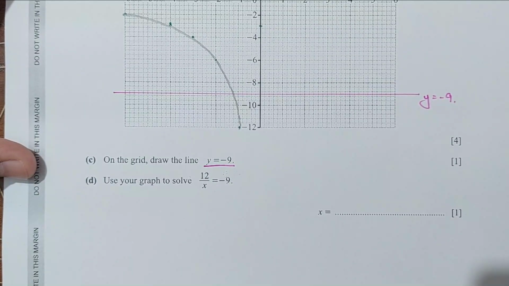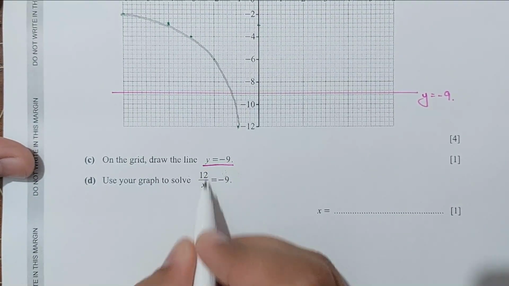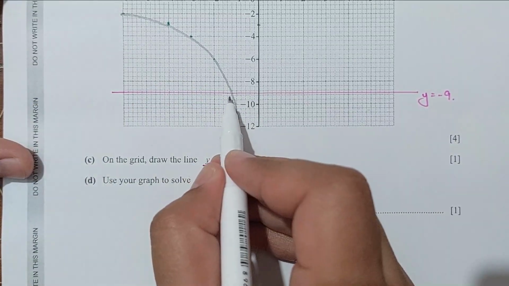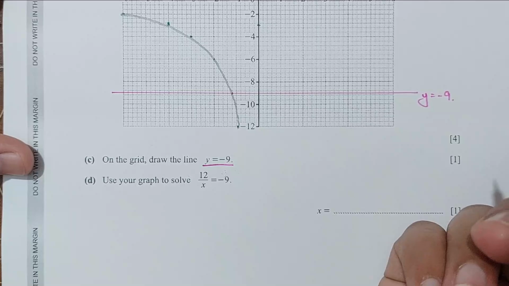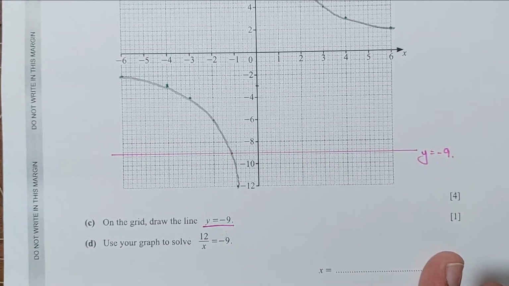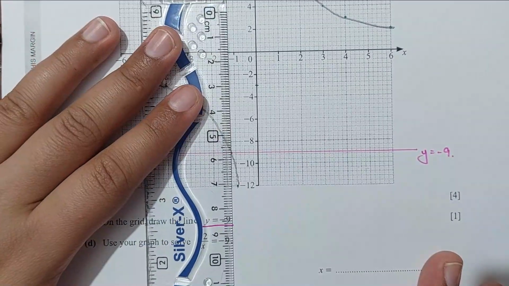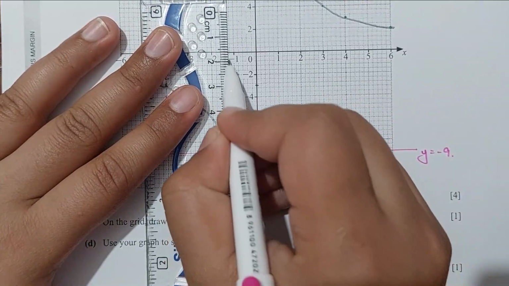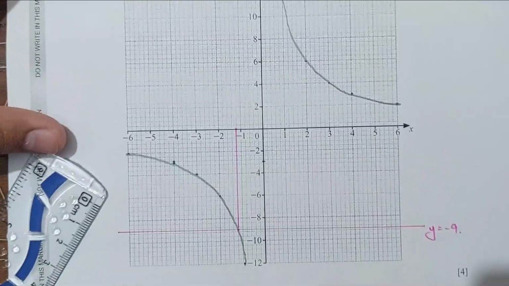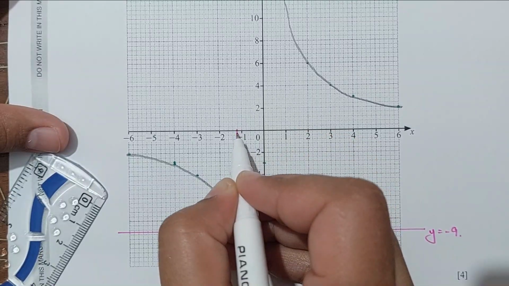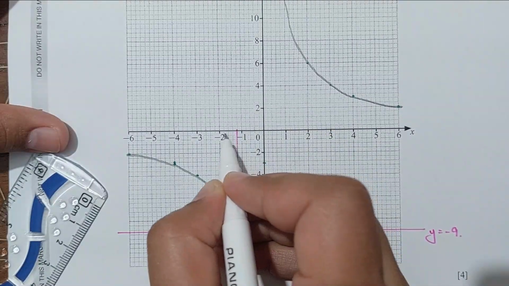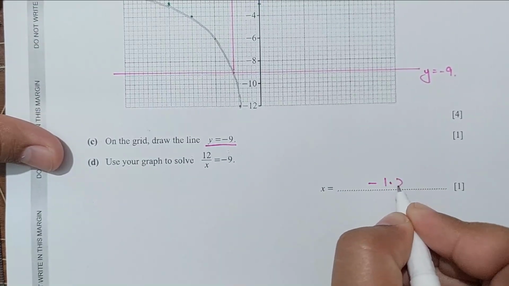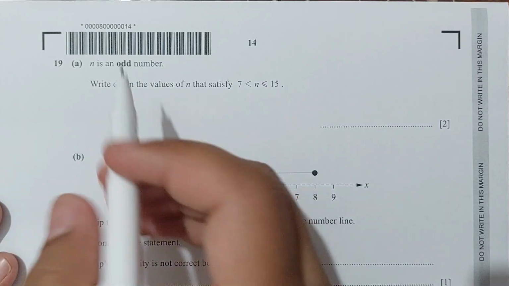Use the graph to solve 12 over x equals negative 9. This is 12 by x and this is negative 9. At what point are they equal? So just find that value. Okay. This is the point. Negative 1.2468 and then negative 1.2. Negative 1.2.